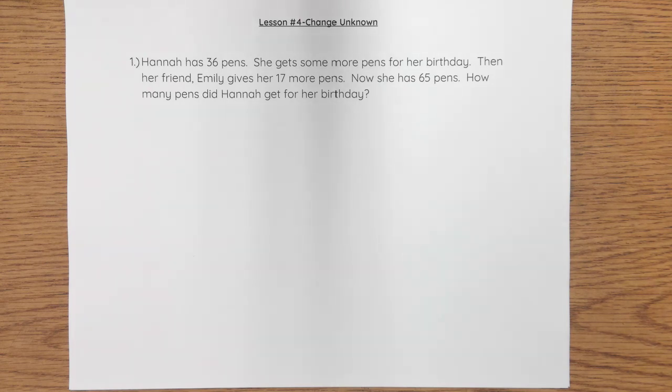So if I look at this, my problem says Hannah has 36 pins. She gets some more pins for her birthday. Then her friend Emily gives her 17 more pins. Now she has 65 pins. How many pins did Hannah get for her birthday?